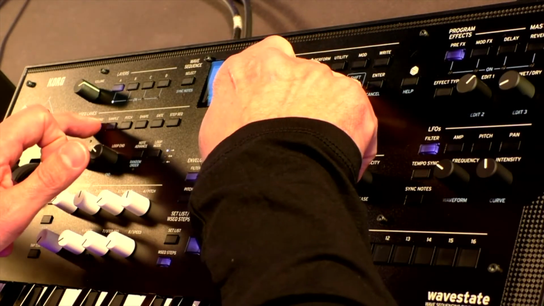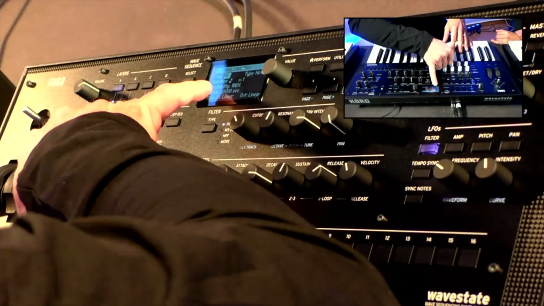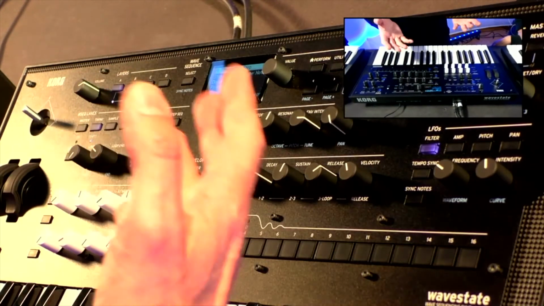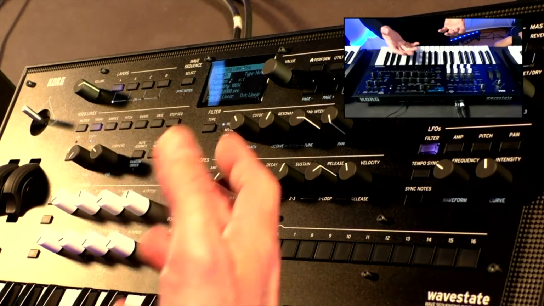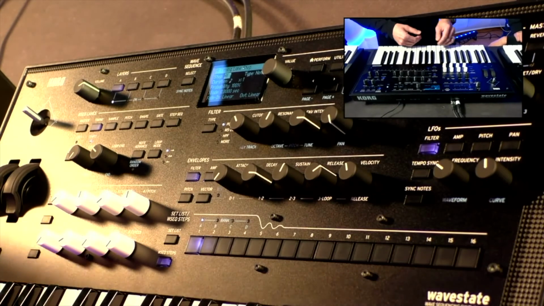So we go to Shift, press Tempo. Now we see the duration as a note value, and that's easier for us musicians, I think. Well, yeah, I don't talk in seconds. We don't. Exactly.